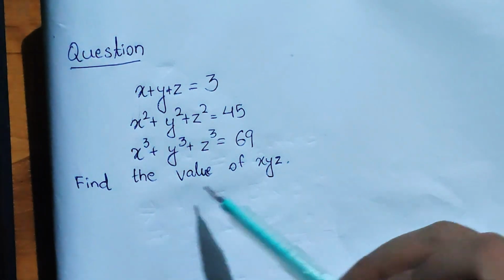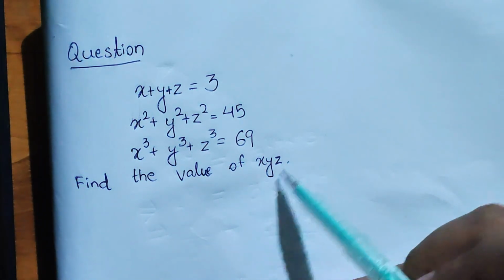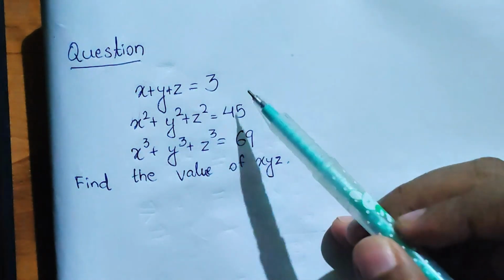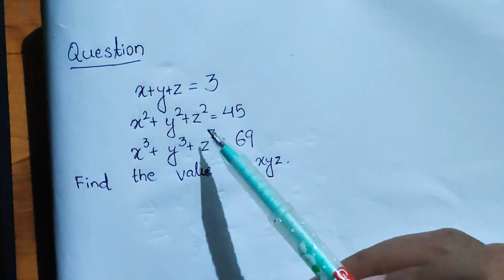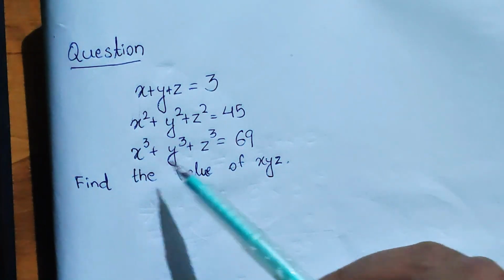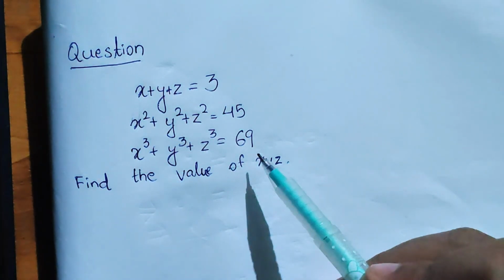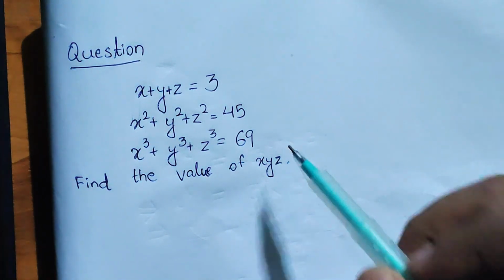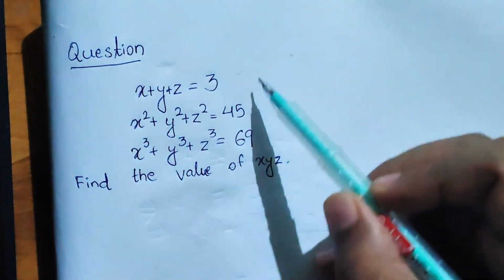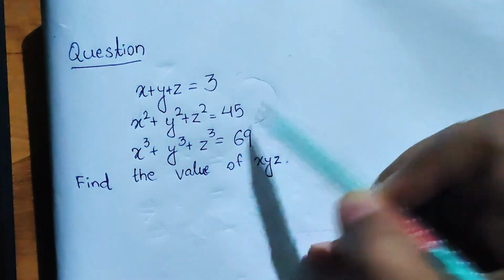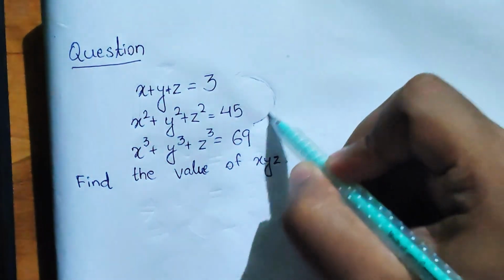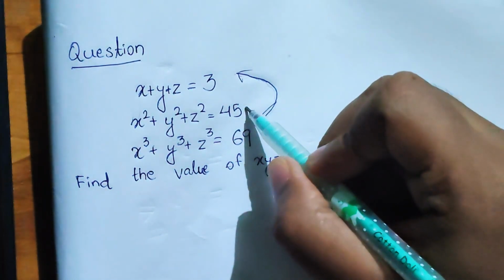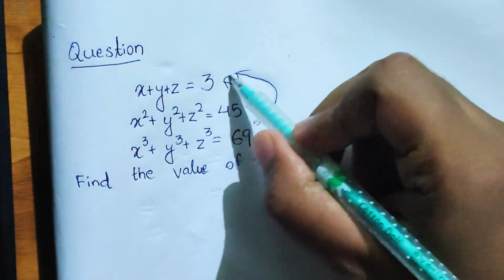So here we have to find the value of xyz, and we have been given that x plus y plus z is 3, x square plus y square plus z square is 45, and x cube plus y cube plus z cube is 69. So now we'll see how we can relate these terms. It can be the cube term to the base terms, or the square term to the base terms.